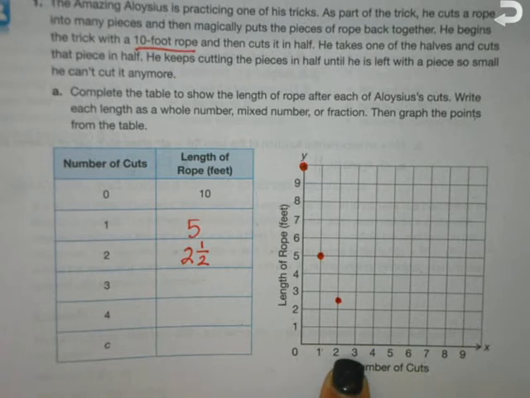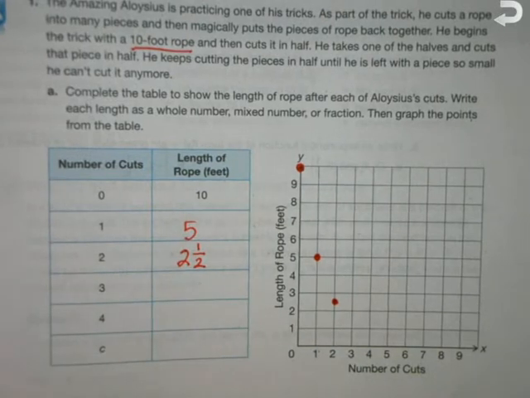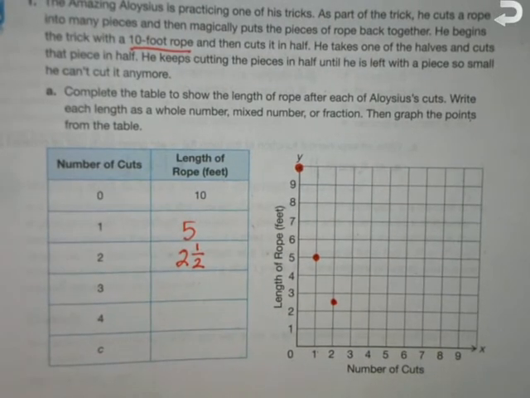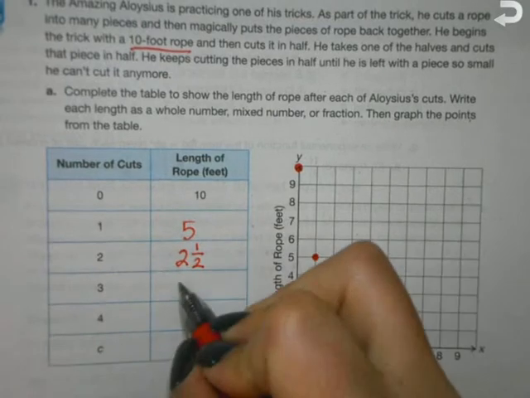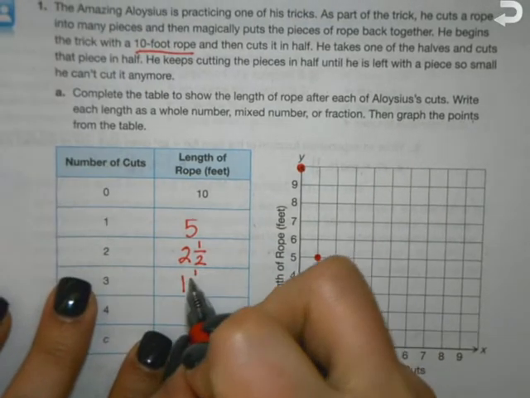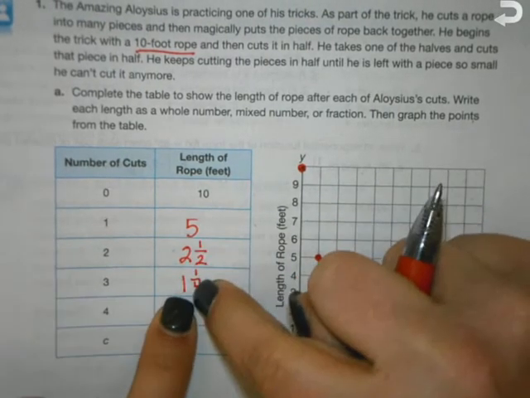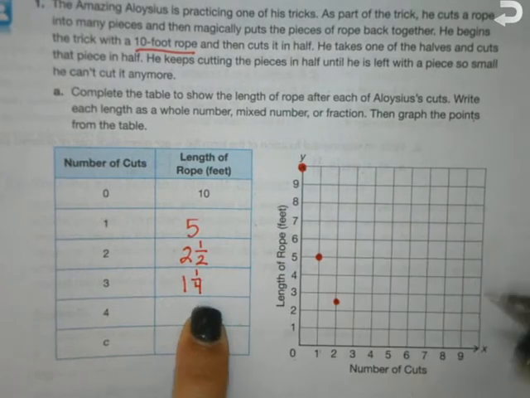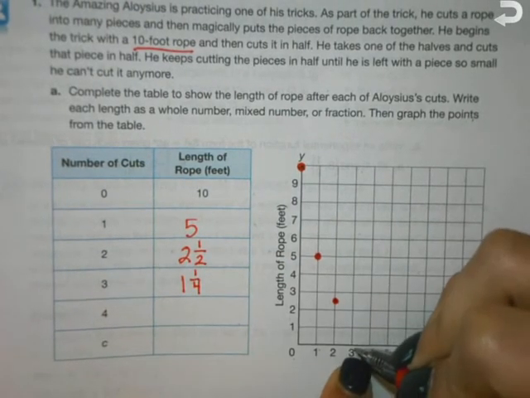What about when he cuts a 2 1/2-foot rope in half? What is he left with? 1 1/4. So half of 2 is 1, half of a half is a fourth. So when he makes 3 cuts, he's at 1 1/4, so that's like right here.